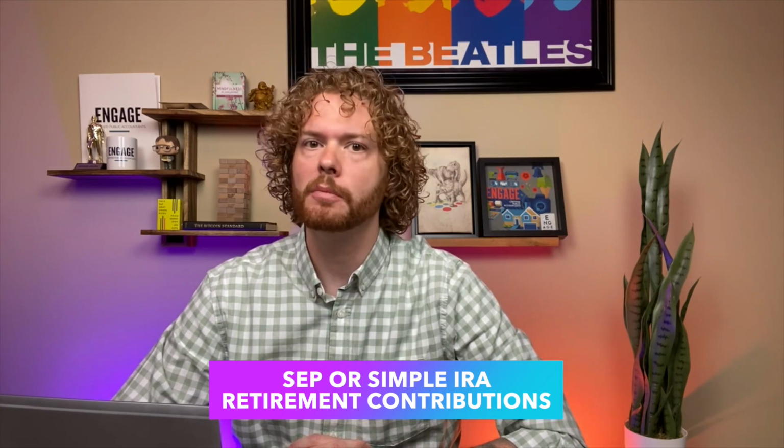Self-employed SEP or SIMPLE IRA plans. These are tax return deductions only and should not be in the profit and loss for your business, unless you're a C Corp or an S Corp. Each of the plans available to self-employed individuals has its own limitations and requirements, but they both allow you to put away much more money than a traditional IRA does. So if you're already maxing out your traditional IRA every year, you may want to look into setting up a SEP or a SIMPLE retirement plan.